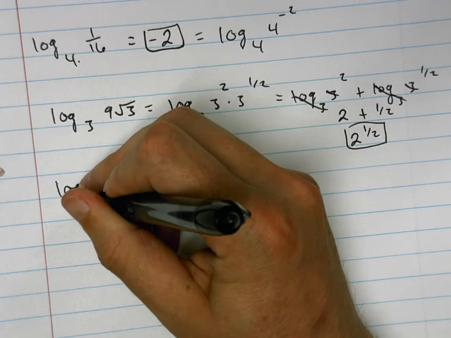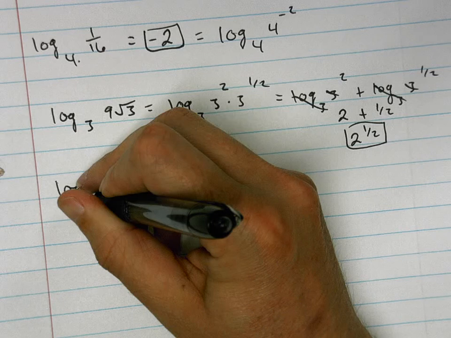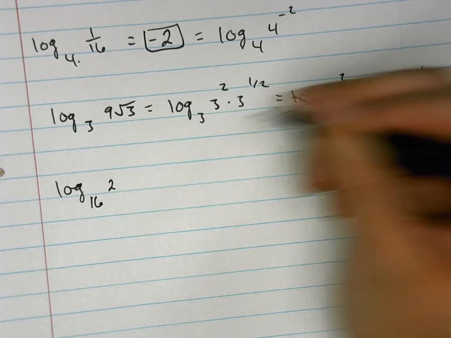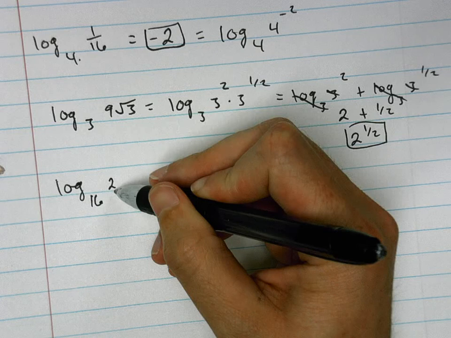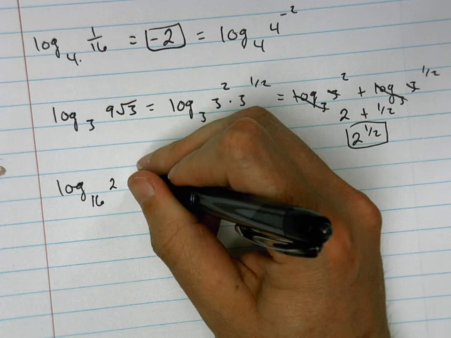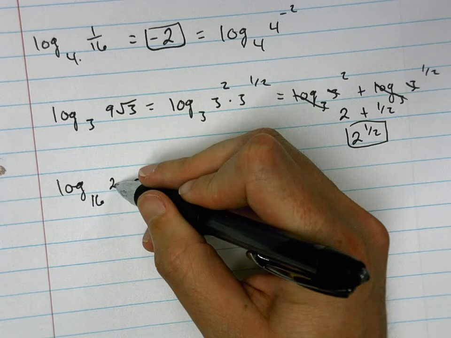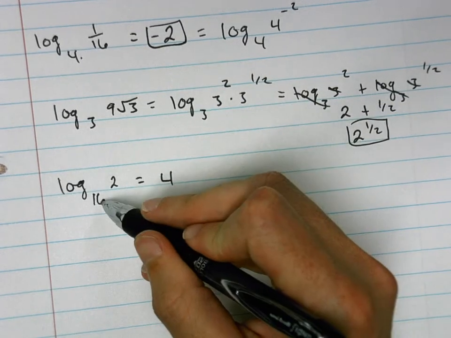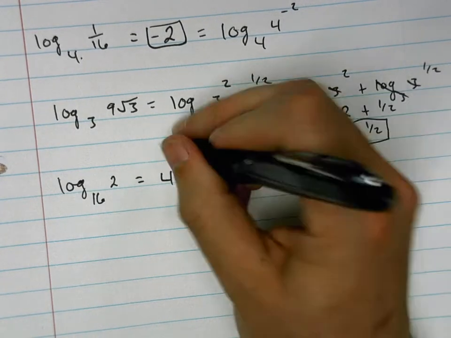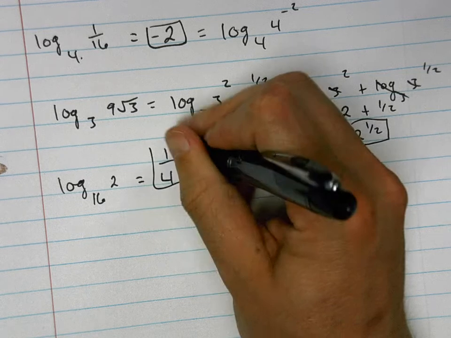Log base 16 of 2. So now we're going from a bigger number to a smaller number, which means we're probably taking a root. So if we do this backwards, 2 to the what power is 16, that would be 4. But because we're going from 16 to 2, this would be a 1/4.